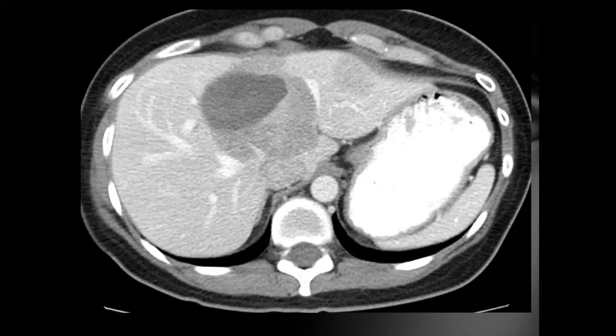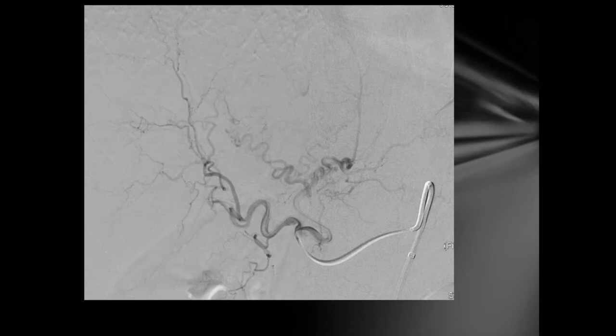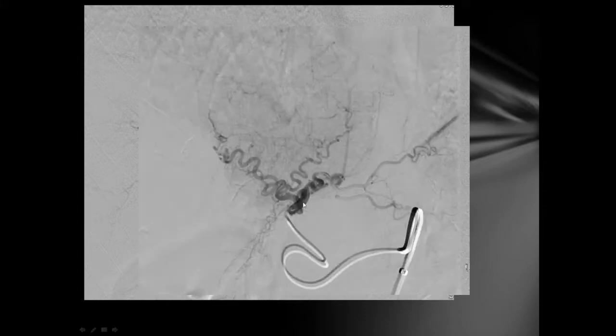So here's the lesion now. It had progressed in size, but you'll notice it's still significantly smaller than when she originally presented. You'll notice also a second small adenoma in the lateral segment of the left lobe. So again, she was referred for further embolization. And on the repeat arteriogram, you see new vascular supply from the medial and lateral branches of the left hepatic artery.